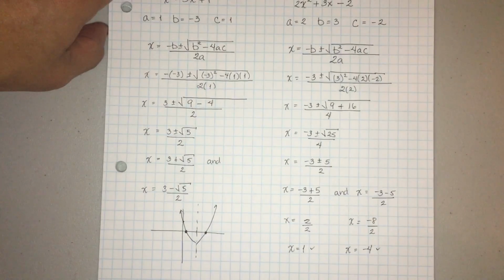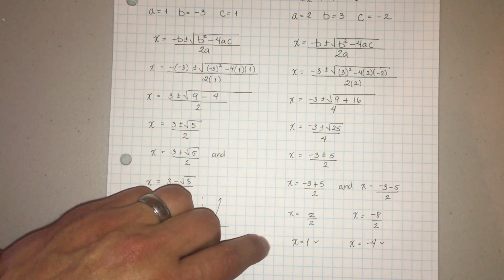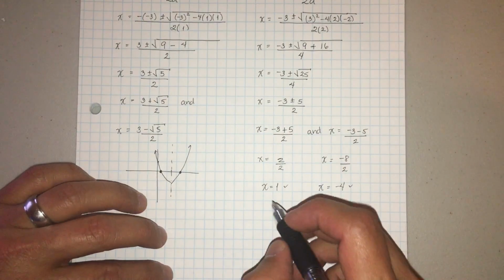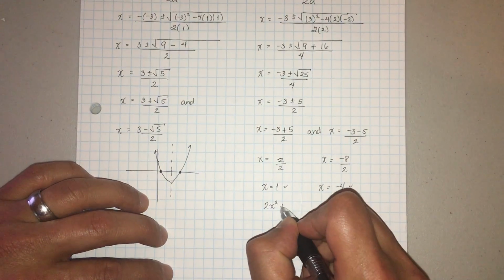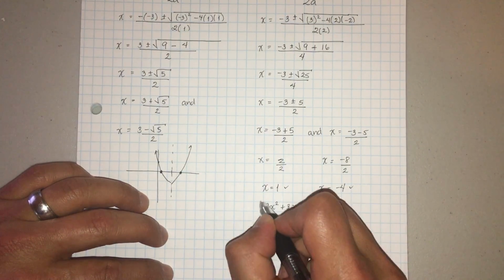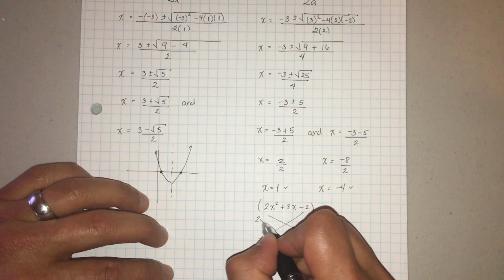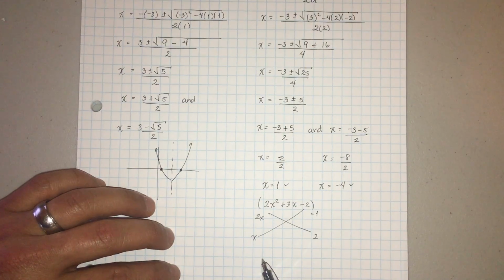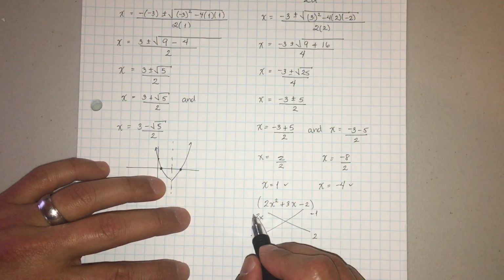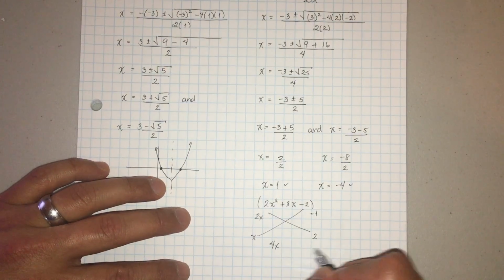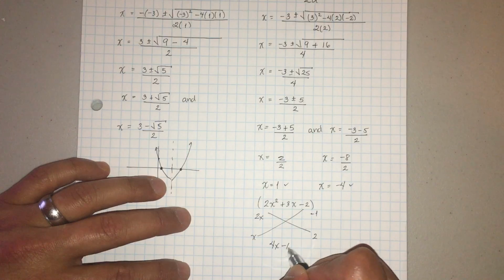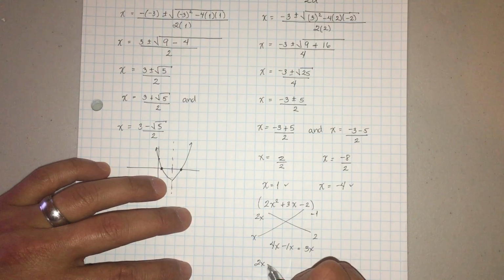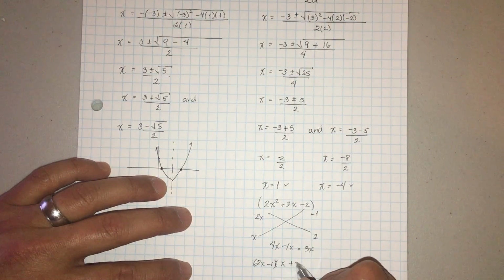Okay. Esas son las dos soluciones para este cuadrático. Quiere decir que si yo factorizo esto, me va a dar esto. So if you factor it, you should get this. So let me go ahead and factor it just so we can see. Lo voy a factorizar para que vean. Okay. ¿Cuáles son los factores que me pueden dar? 2x y x. Me va a dar 2 y menos 1. Sí. 2x por 2 me da 4x. 2x times x is 4x. X times minus 1 is negative 1. And that's going to give me 3x. So my factors are 2x minus 1 and x plus 2.